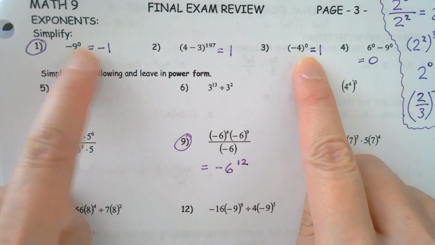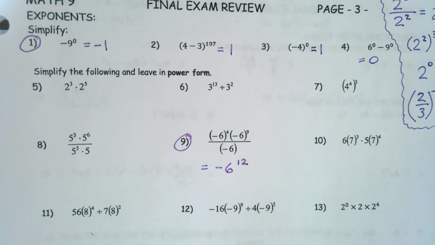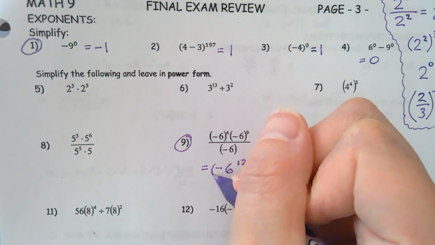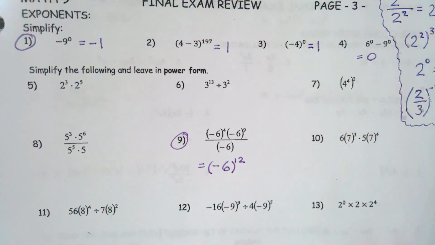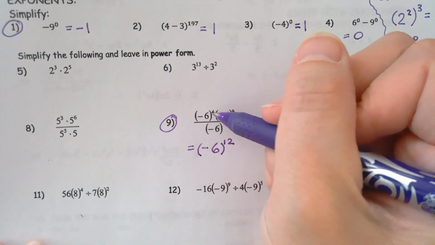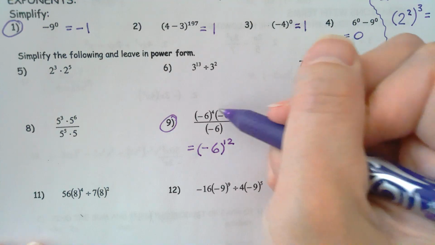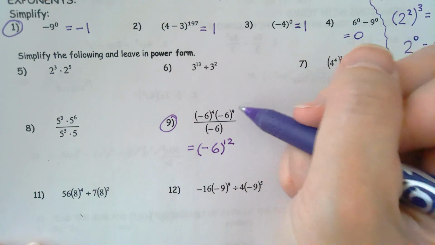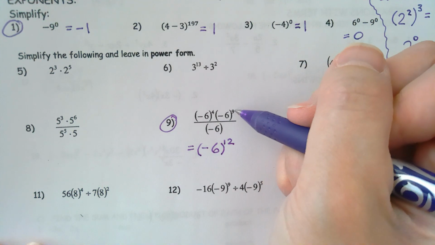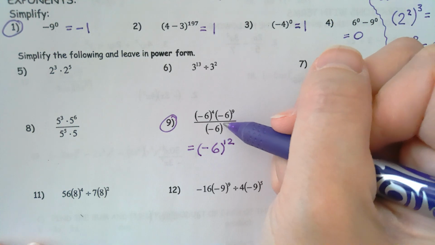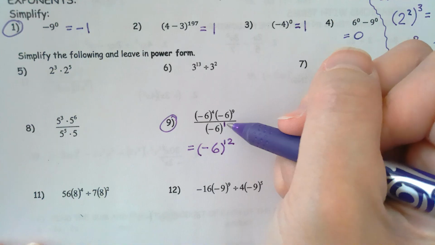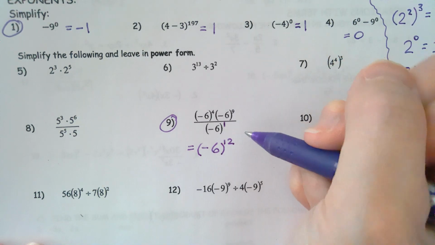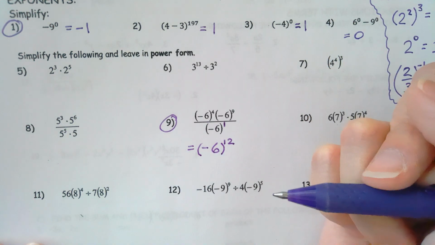All right, just like in this example right here, we see that brackets do matter, so I do need brackets around this negative 6. Right? How did we get the exponent 12? We're multiplying, so we add the exponents. So 4 plus 9 gives me 13, and then 13 minus 1. When there's no exponent, it's still an exponent 1. So 13 minus 1, you get the 12. Okay.